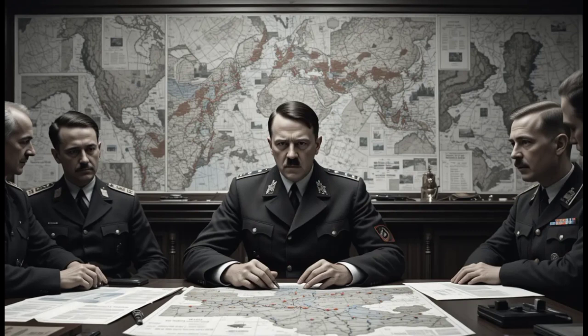The vast size of the Soviet Union, the harsh winter conditions, and the strong resistance of Soviet forces all contributed to the failure of Operation Barbarossa. Instead of completing a swift victory, the German forces found themselves stretched thin across an enormous front. The logistical challenges were overwhelming, and the Germans were not prepared for the brutal winter that hit them in late 1941. Hitler's decision to invade the Soviet Union left him fighting a war on two fronts, which drained vital resources and manpower. This stretched the German military beyond its capabilities, and the failure to capture key Soviet cities, including Moscow, marked a turning point in the war.